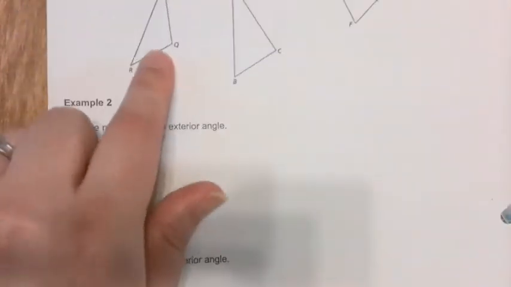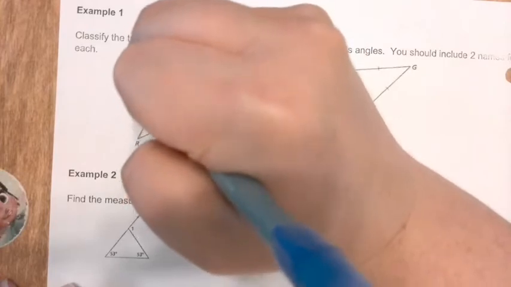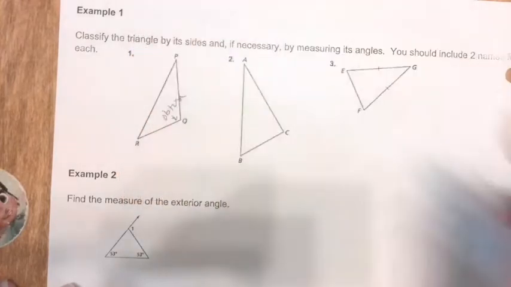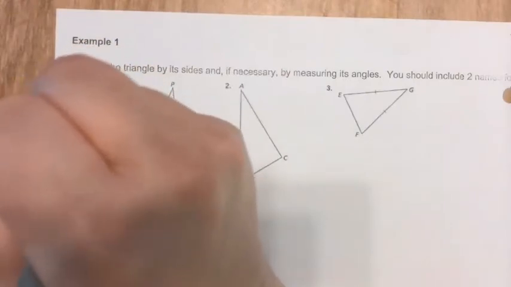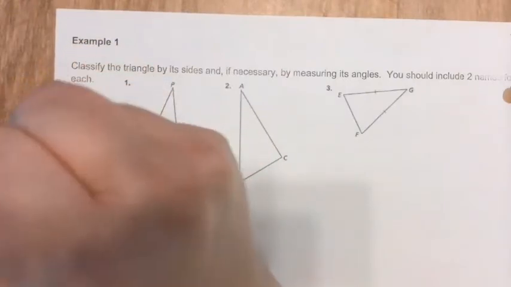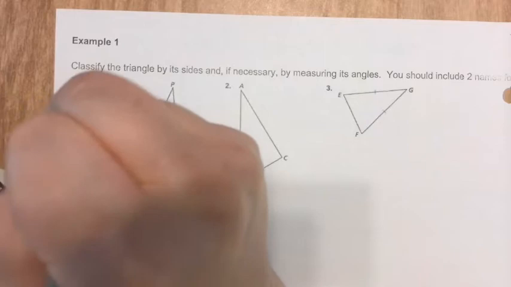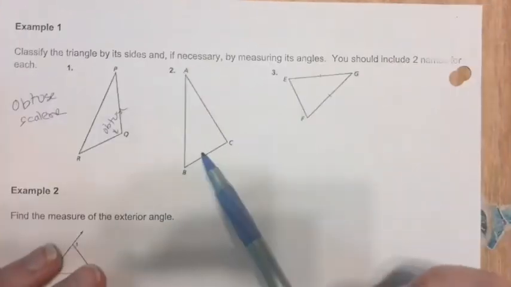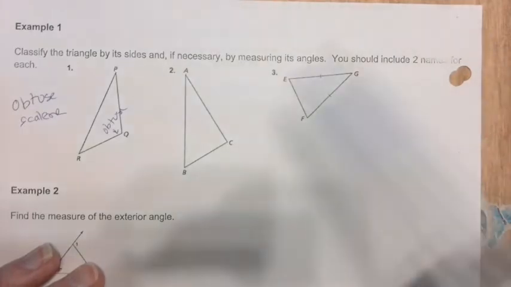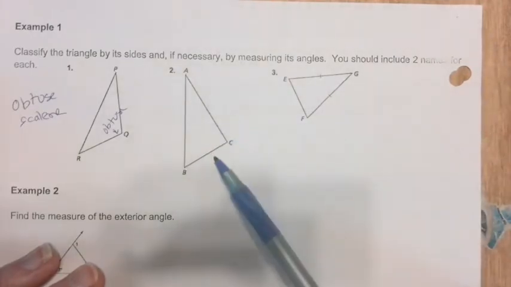But we do have angle Q, which is obtuse. So we call this triangle an obtuse scalene triangle.